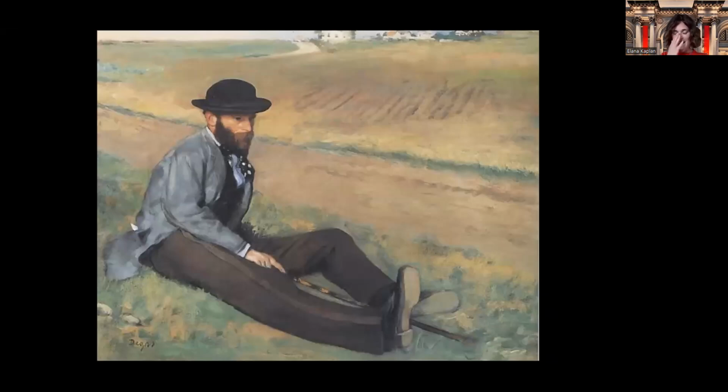Now, as I said, Manet met Berthe Morisot in 1867, and he was 9 years older than her. The first time he painted her was in around 1867, and then in 1874, Berthe Morisot actually married Manet's younger brother. And we'll talk about that a little more.